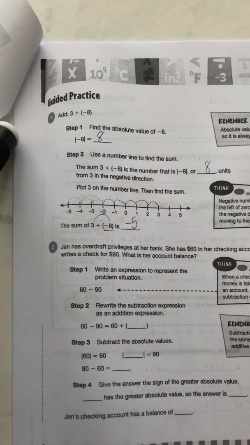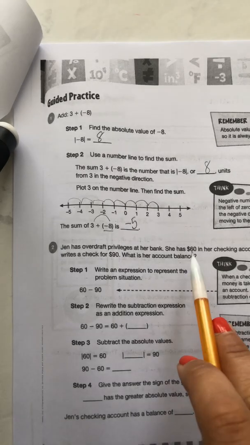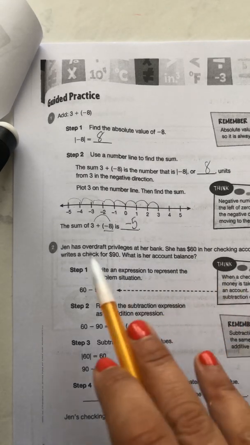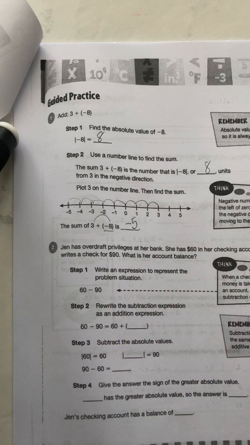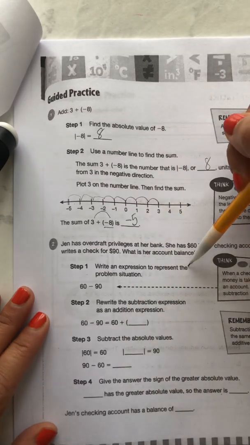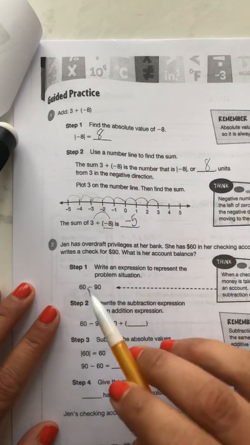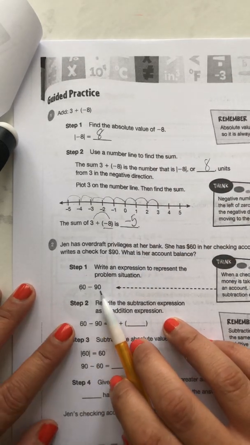Jen has overdraft privileges at her bank. That means she can take out more than she has in her bank account, as a protection thing. So if she has $60 in her checking account and she takes out 90, she has a protection there that she's not going to get charged for taking out more than she has in. The bank just trusts that she's going to pay that back eventually. It says write an expression to represent the problem situation. So she has a positive 60 and she's taken away 90.